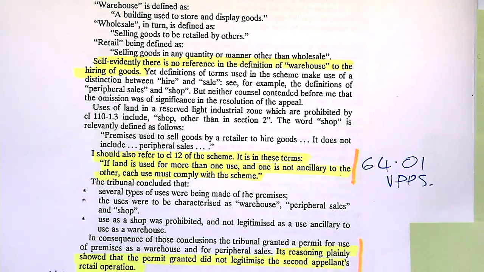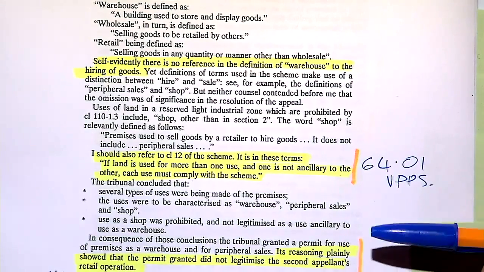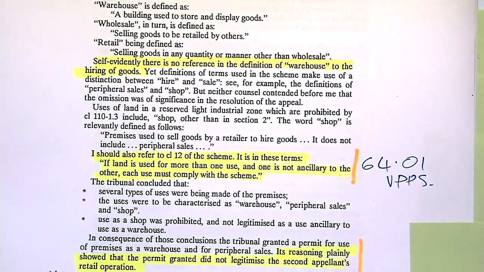It's easy to be slightly smug after the event, isn't it? But so they got it wrong. But this is kind of establishing the processes back at this time. But I do take a slight thrill when tribunals do something wrong. So its reasoning plainly showed that the permit granted did not legitimise the second appellant's retail operation. Anyway, getting complicated.